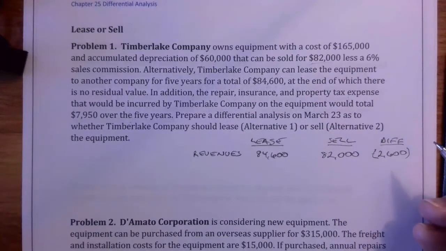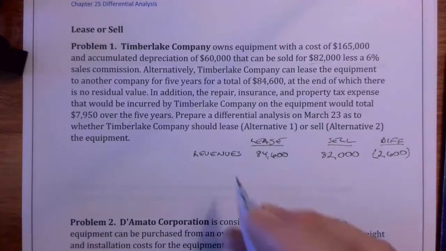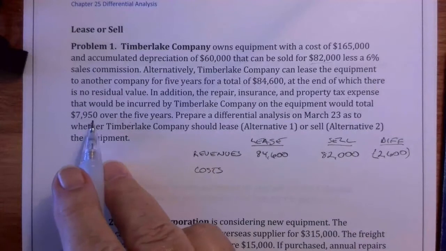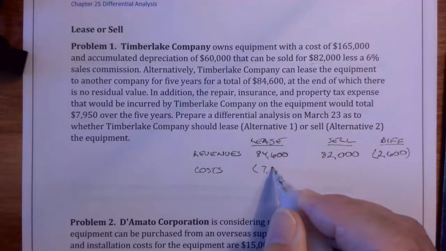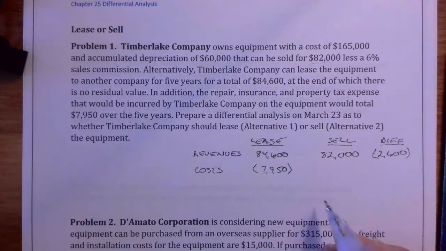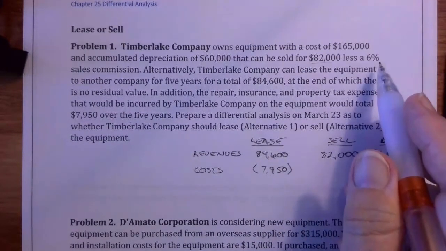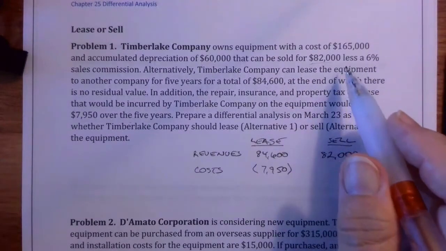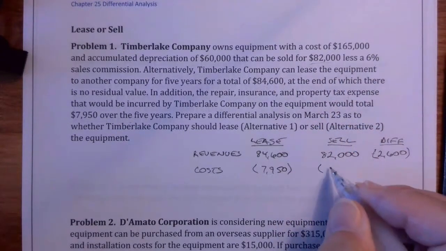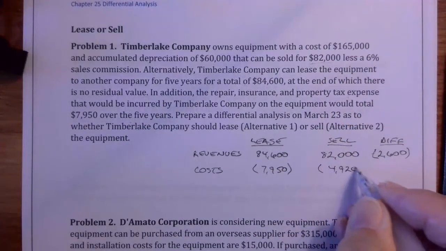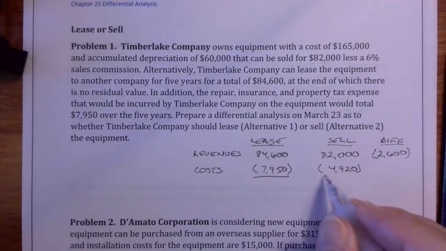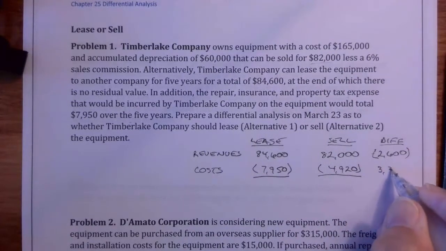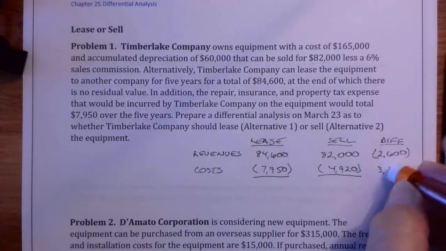Now, what other costs do we have? They tell us that it's going to cost us $79.50 over 5 years. And here we've got to pay a 6% sales commission. So 6% times $82,000 is $49.20. So the difference between these two is 3,030.